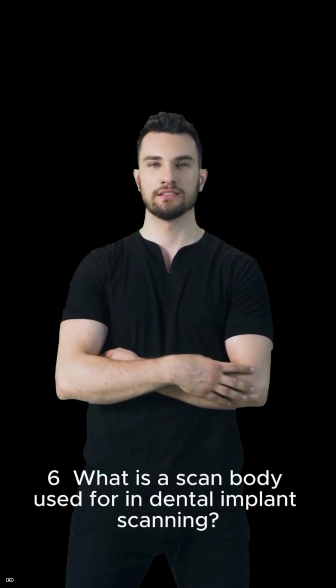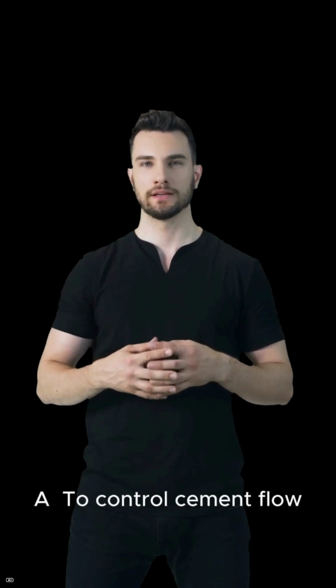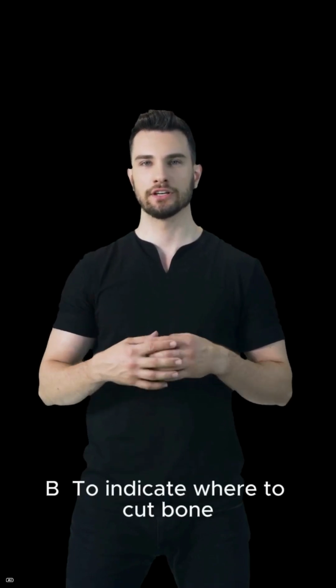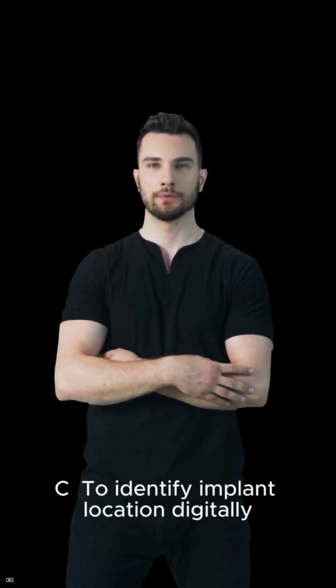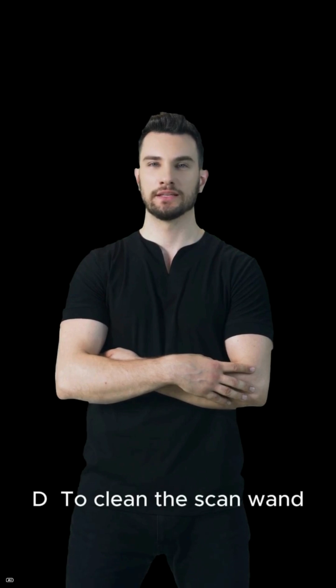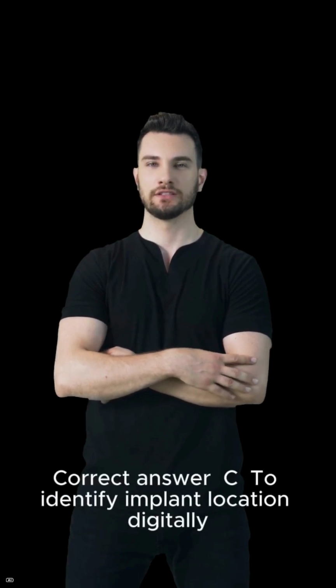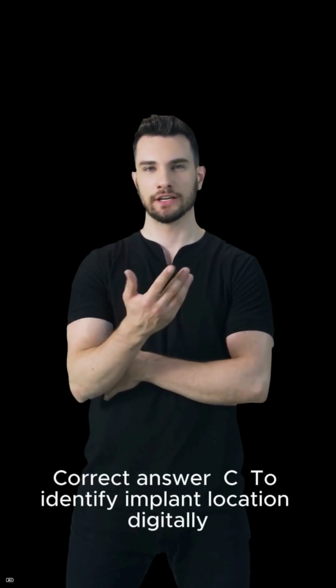6. What is a scan body used for in dental implant scanning? A. To control cement flow. B. To indicate where to cut bone. C. To identify implant location digitally. D. To clean the scan wand. Correct answer: C. To identify implant location digitally.